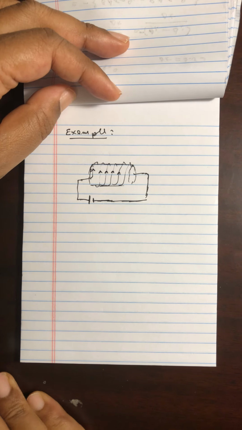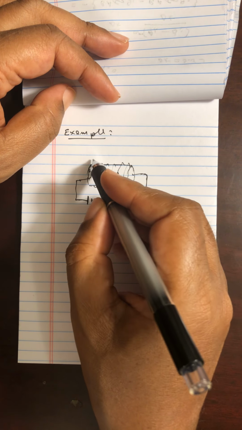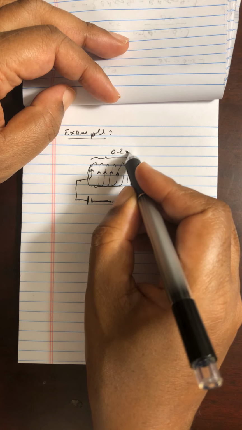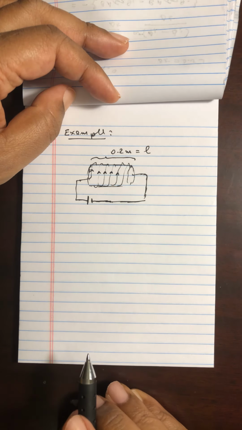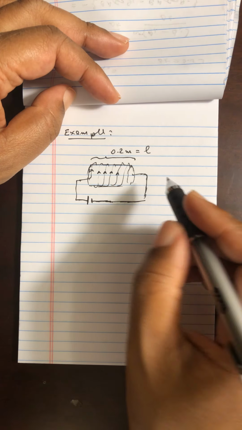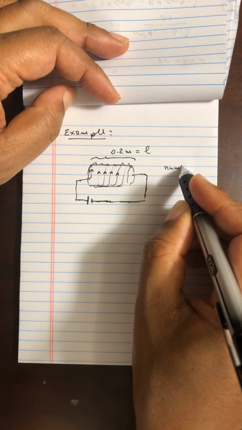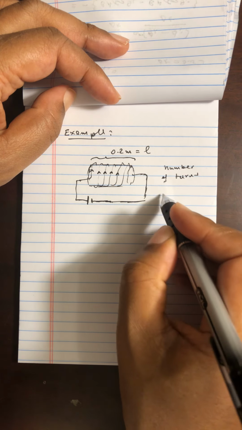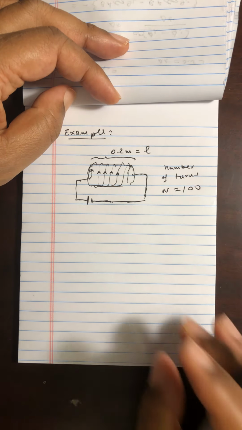Now suppose the length of the solenoid is, let's say, 0.2 meters. That's the length of the solenoid. And let's say the number of turns, n, is 100.